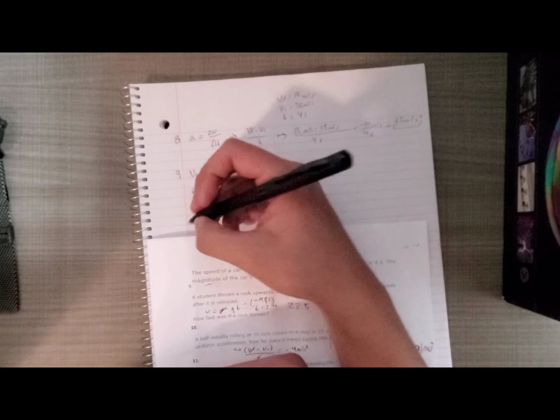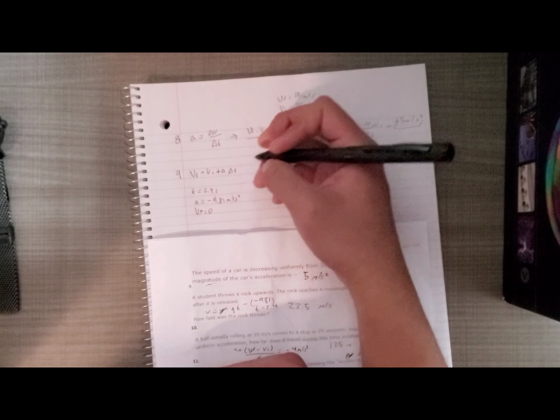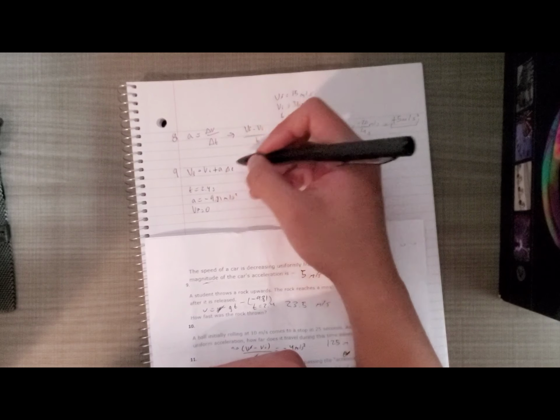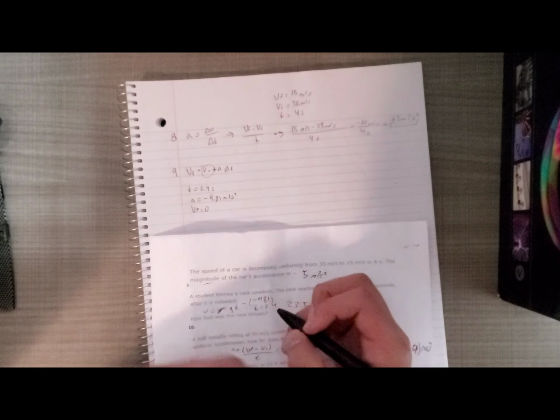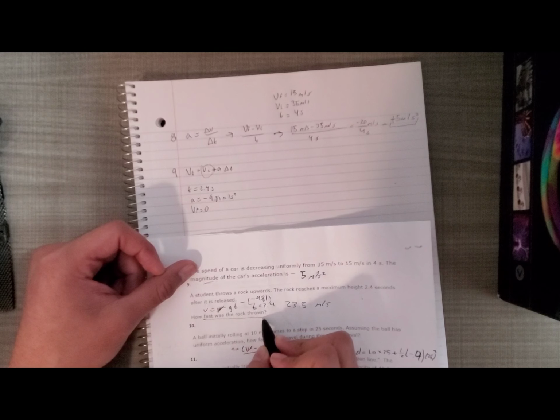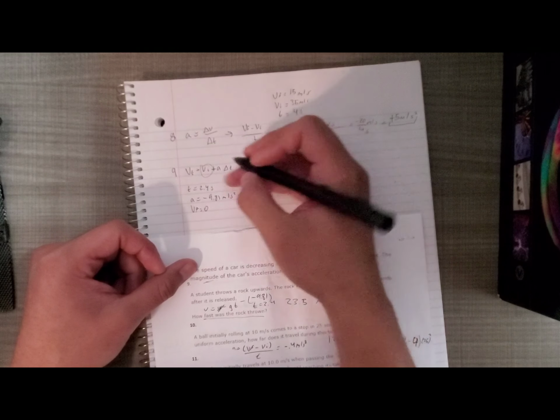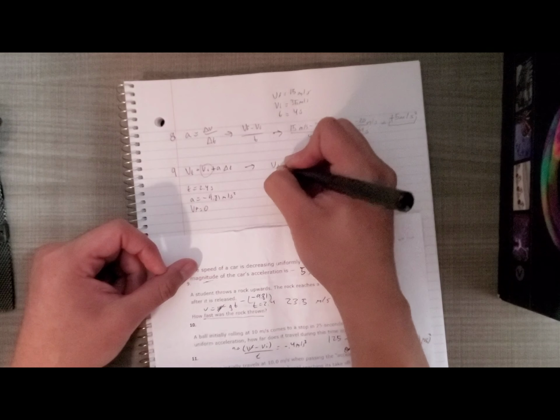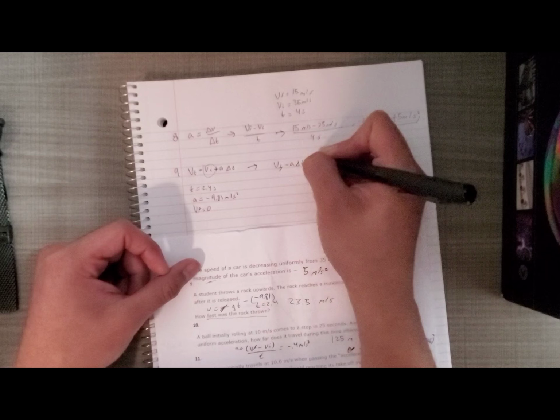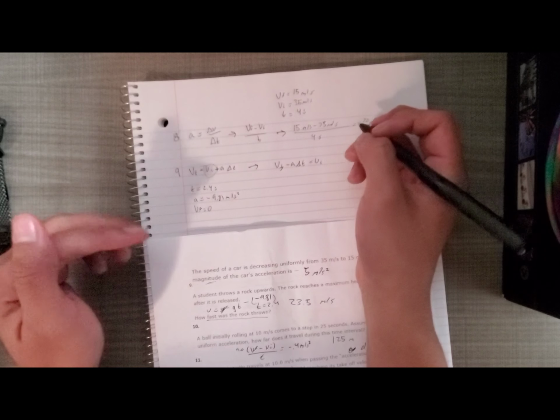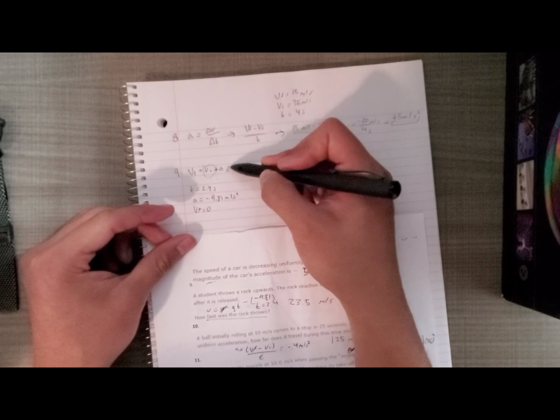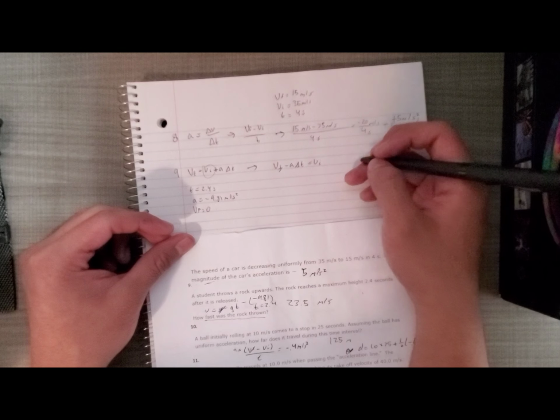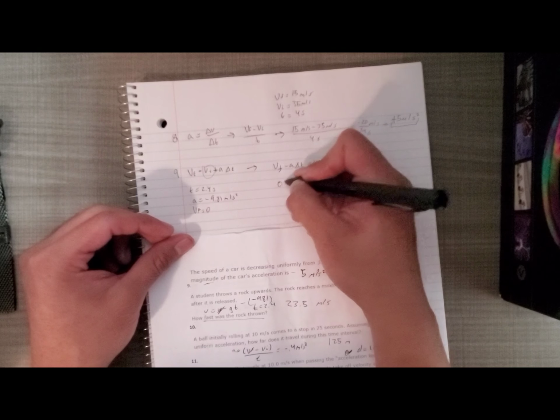And then we have our Vf, which equals 0. So now we can plug in. In this case, we're solving for Vi. Why? Because how fast was the rock thrown? So in this case, we can rearrange. So it will be Vf minus a times change in t equals Vi. We just subtracted this from this. So now we plug in.